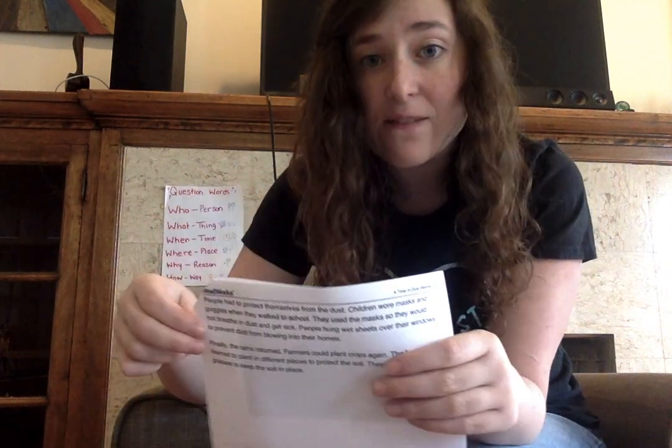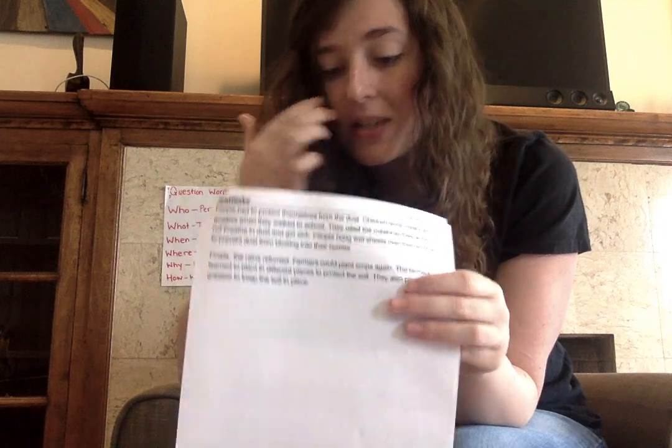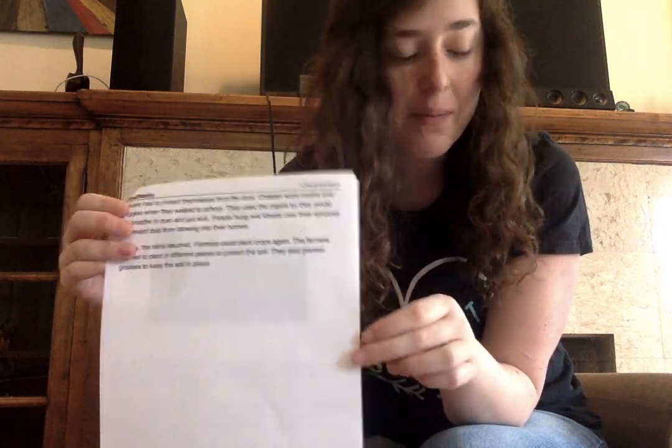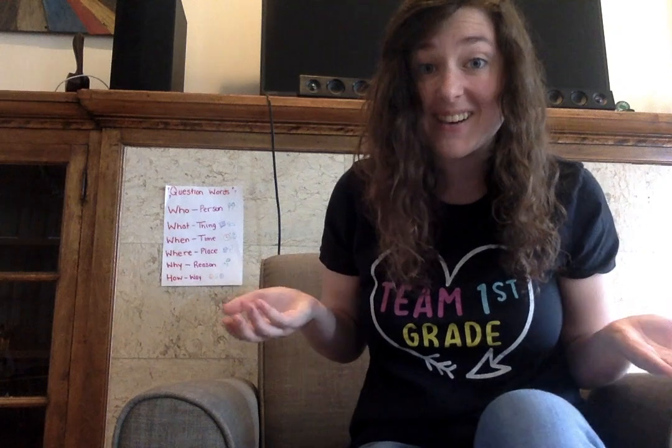So this is a cause and effect statement, right? So the rains returned, made it so that farmers were able to start planting again. So farmers were able to start planting crops again because the rains returned. Nice job. That one's a little tricky. Why questions are always a tiny bit harder, but we did a really good job figuring that out.